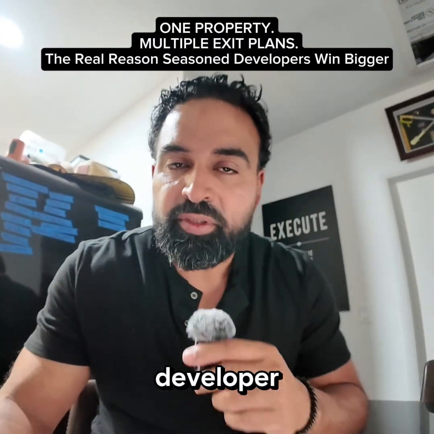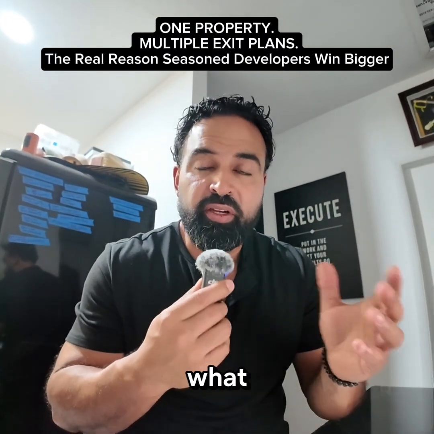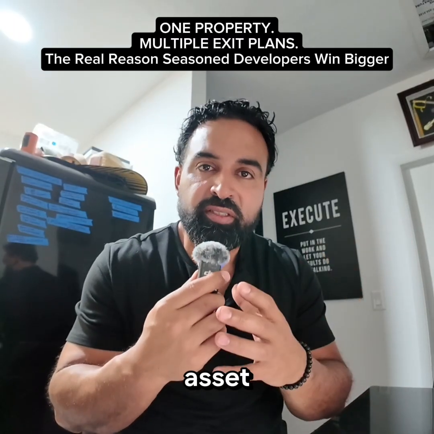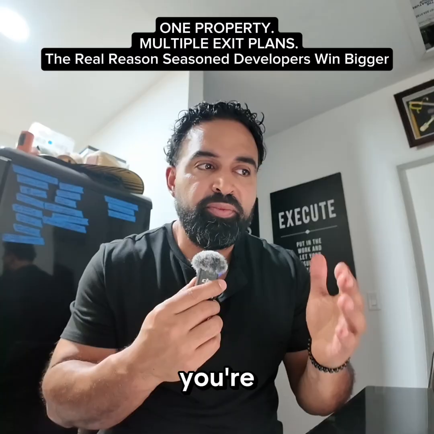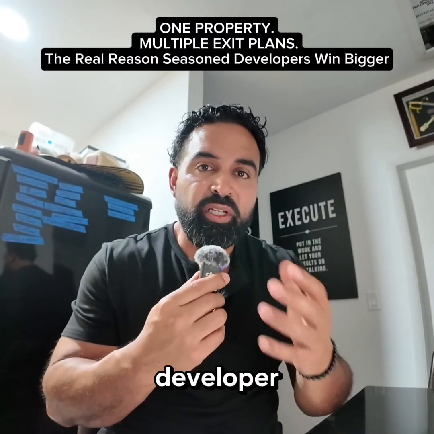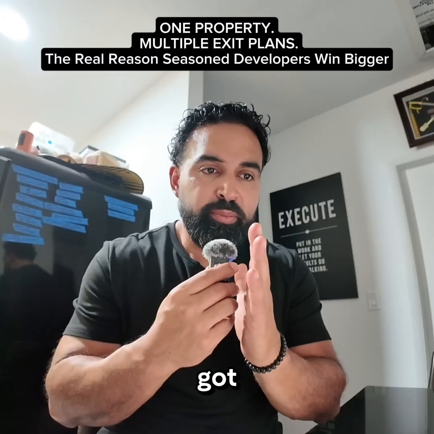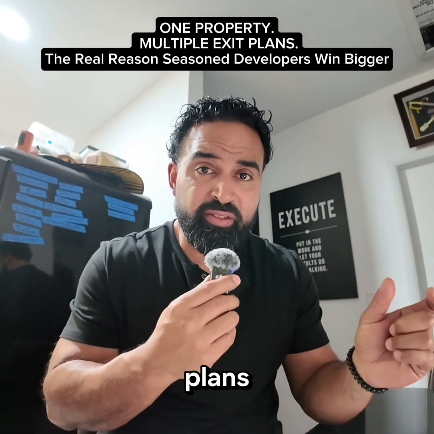A beginner real estate developer is going to see one asset class. A seasoned developer, what I have found, is going to see multiple different asset classes. And the goal, especially if you're a beginner, is actually to get with somebody who's seasoned. A seasoned developer is going to figure out there have to be multiple different asset classes that we could probably have different exit plans for as well.